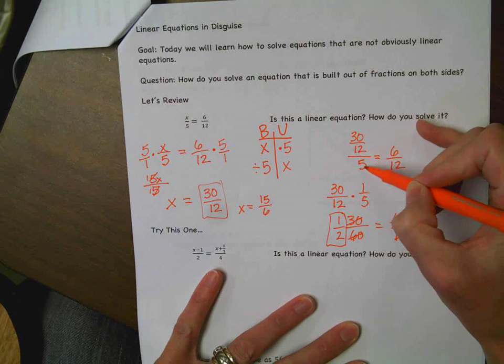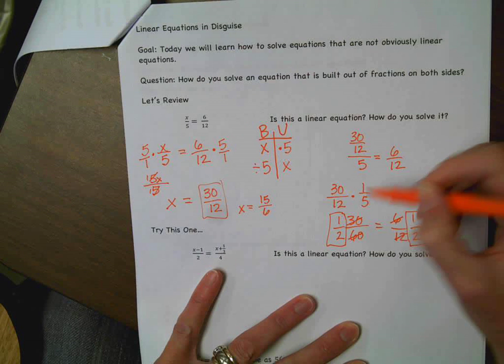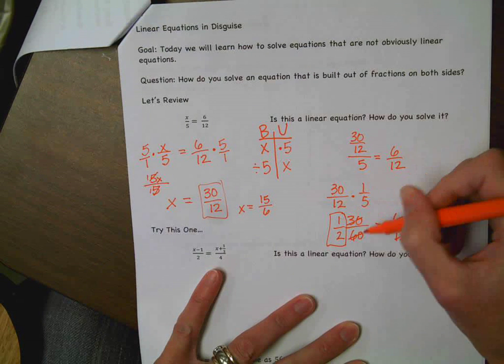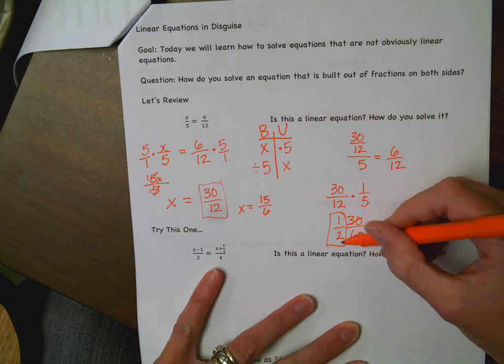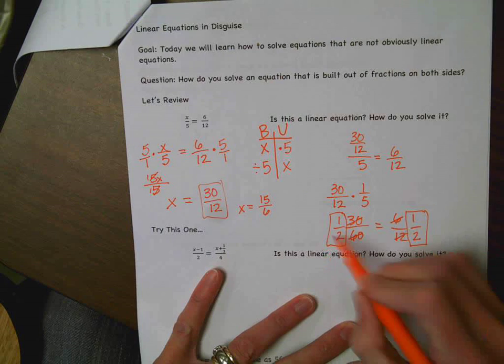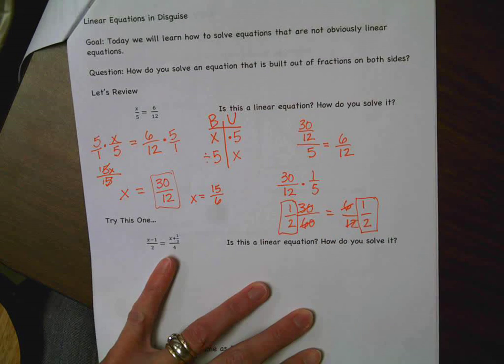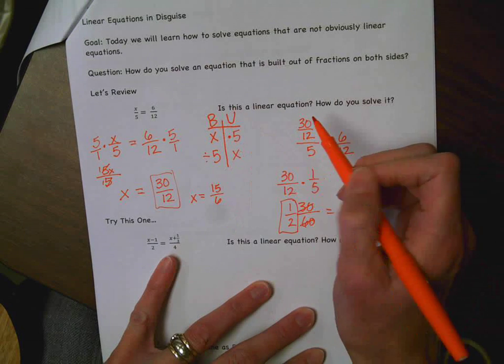And we know that 30 twelfths divided by 5 is the same thing as 30 twelfths times 1/5. 30 twelfths times 1/5 is really 30 60ths, and 30 60ths reduces to 1/2, and 6 twelfths reduces to 1/2. So therefore, our equation is balanced. Okay? So that's how you figure it out.